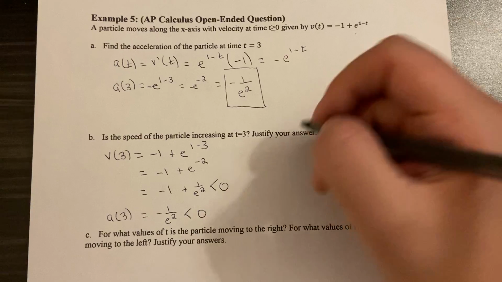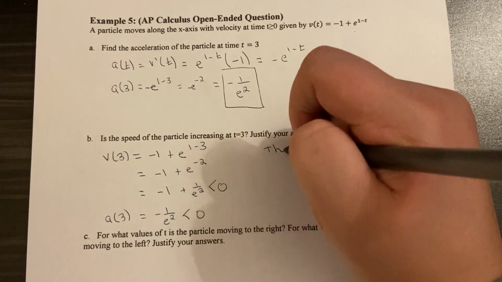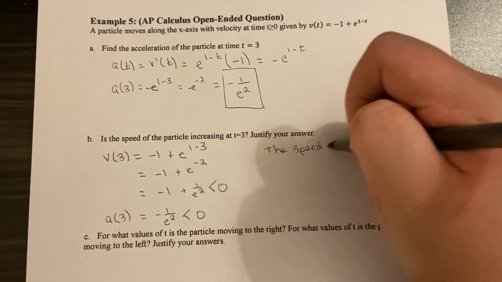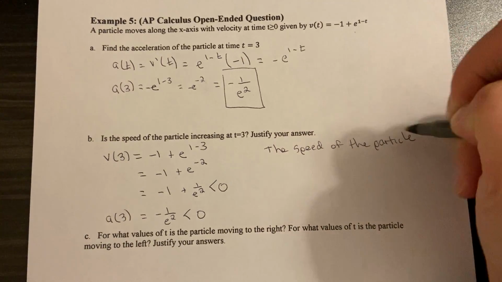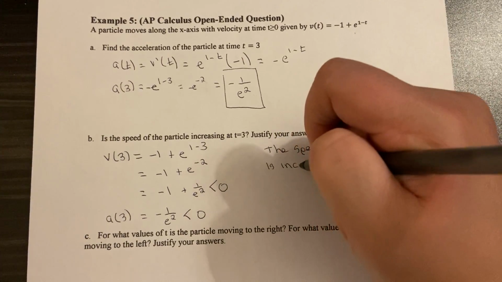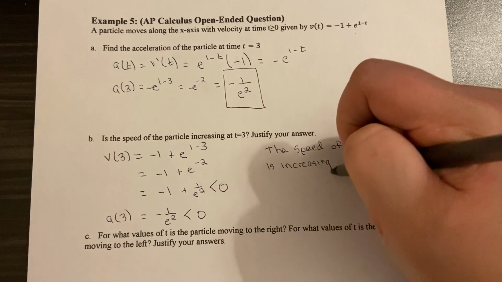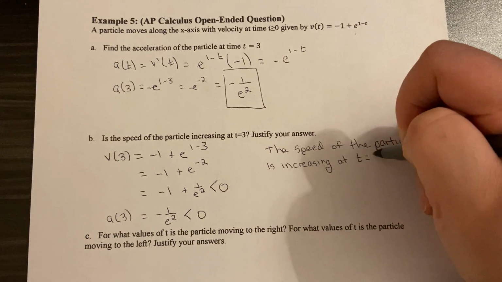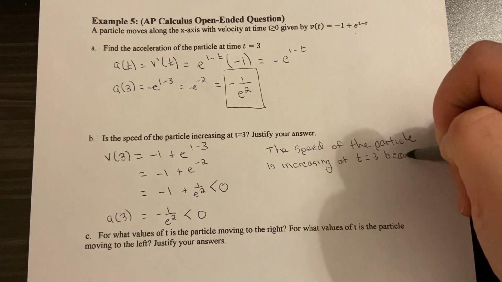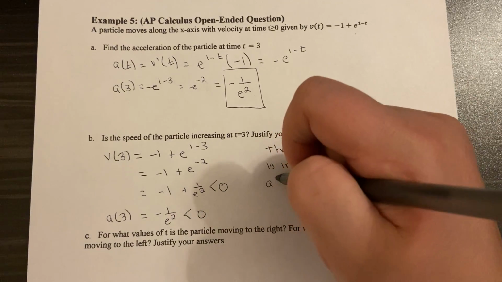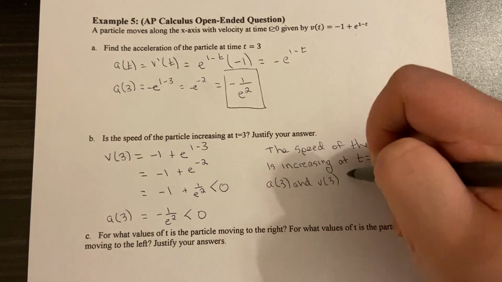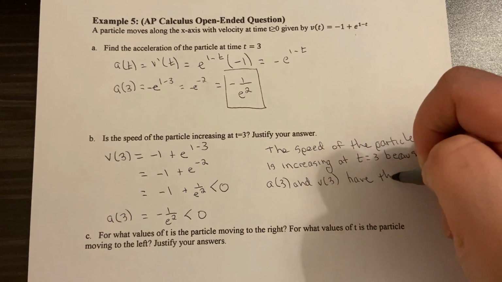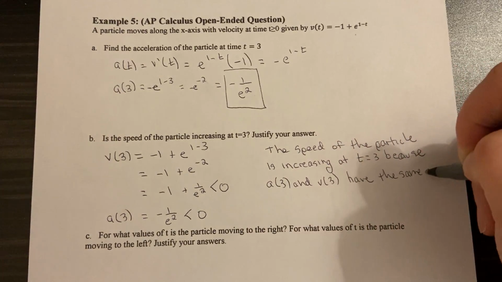So our explanation for this would be the speed of the particle is increasing at t equals 3 because a of 3 and v of 3 have the same sign.